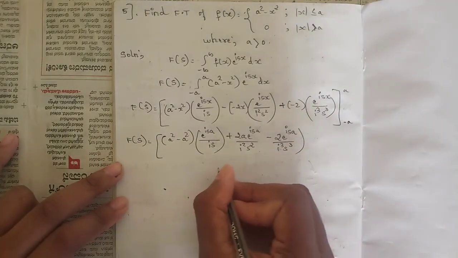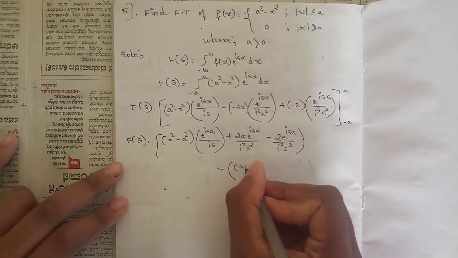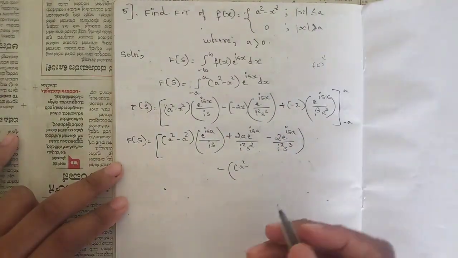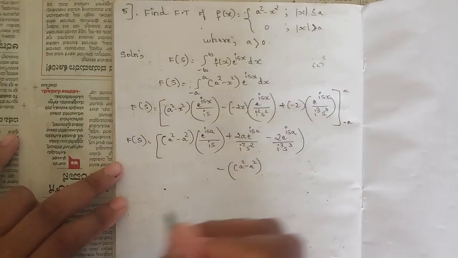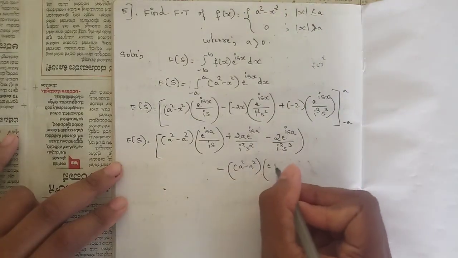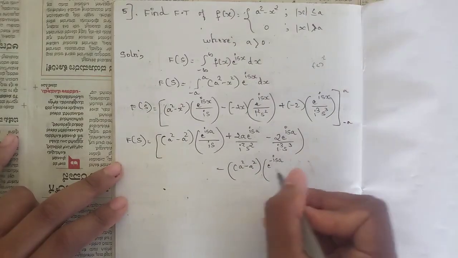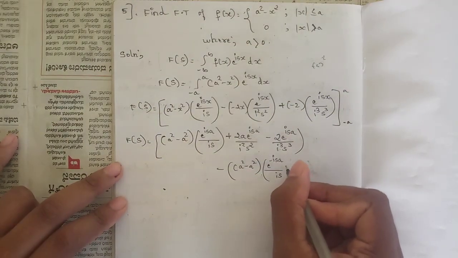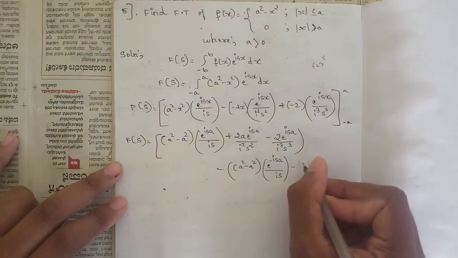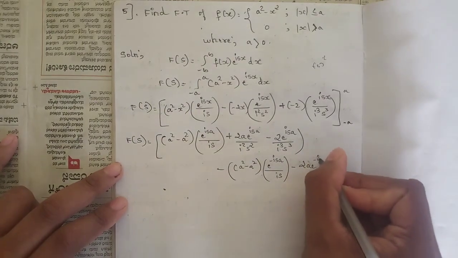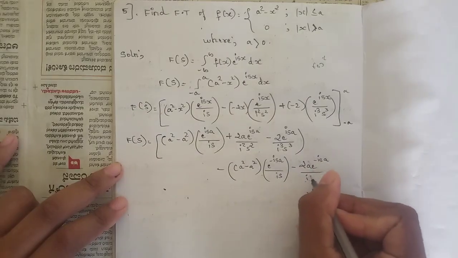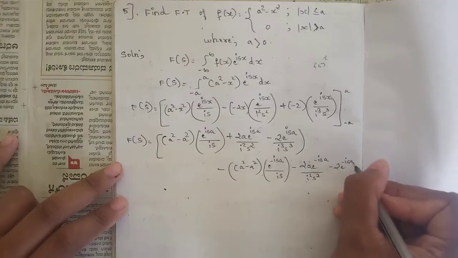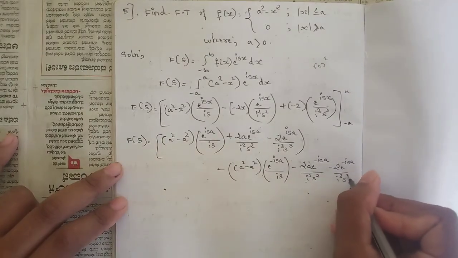Okay, so now minus the lower limit, that is a² − (−a)², which is again equal to plus a². So this is (a² − a²) into e^(−isa), since the lower limit is −a, divided by is, minus 2a into e^(−isa) divided by i²s², minus 2 into e^(−isa) divided by i³s³.